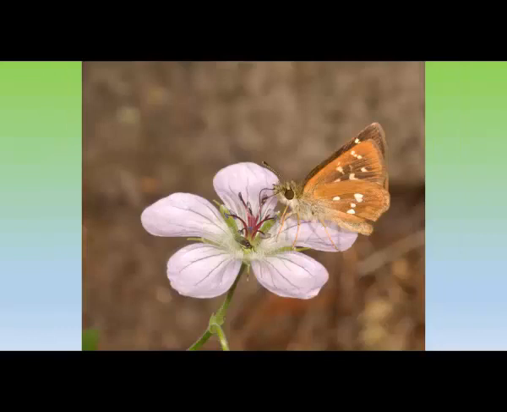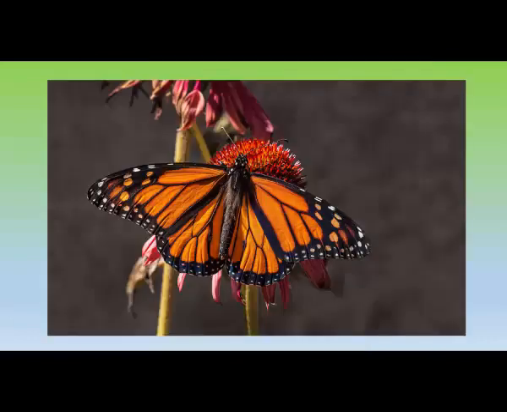Now we're in the lepidopterans, the butterflies and the moths. This is a little skipper. They're generally quite small. Once again, nectar feeders. You can see that long proboscis, which is going down into floral tubes. This, of course, is a monarch butterfly.